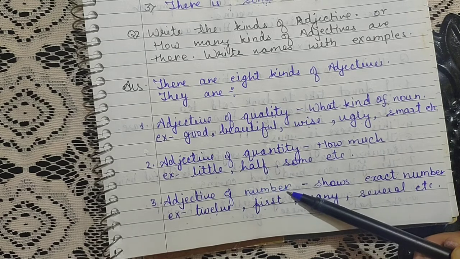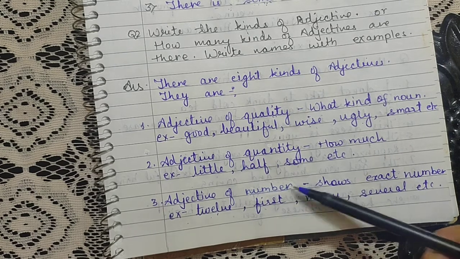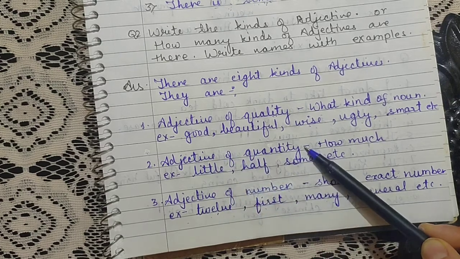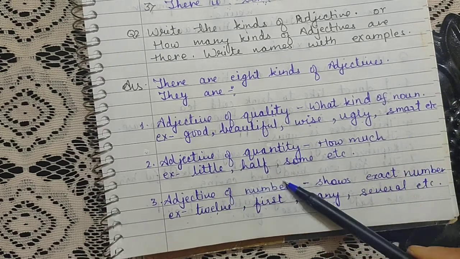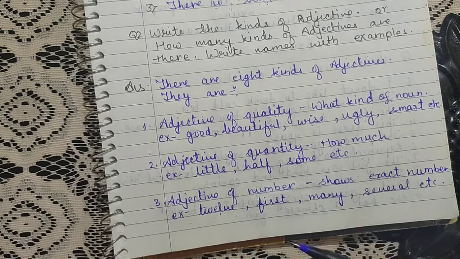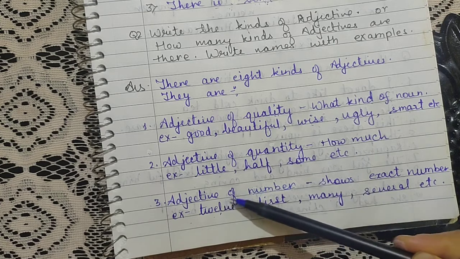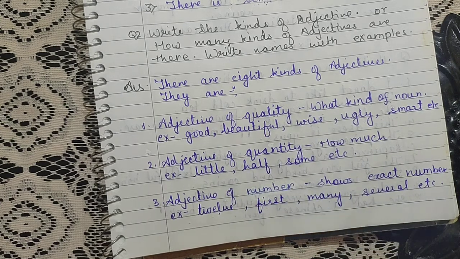quantity and number. I hope you have understood. Once again I will tell you that adjective of quantity shows how much, and number also shows how much, but the difference is that quantity is used to describe the uncountable nouns, and the adjective of number is used to describe the nouns which are countable, and shows the exact number.